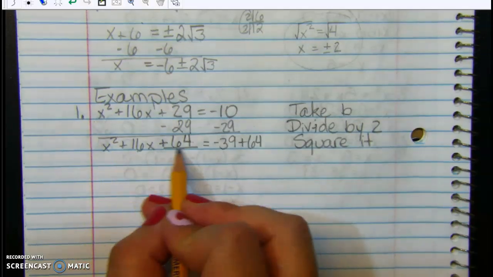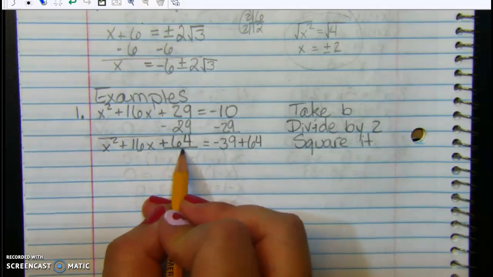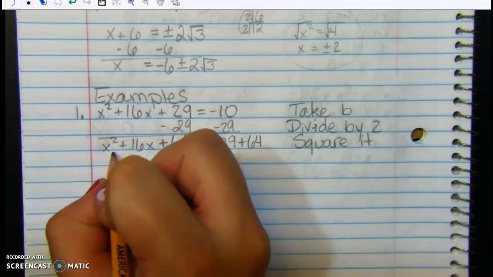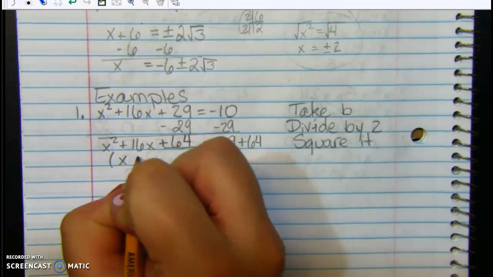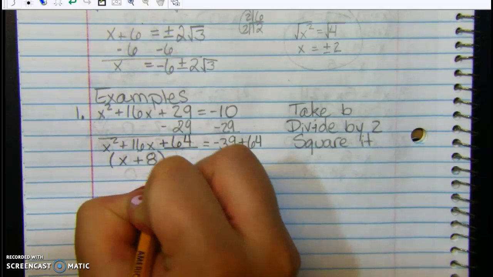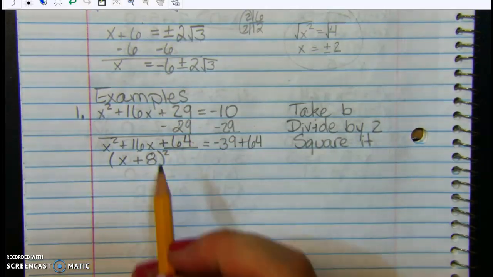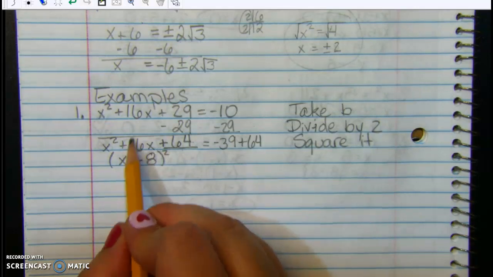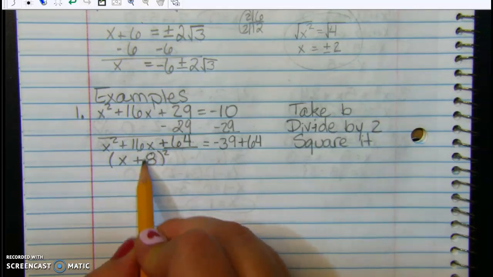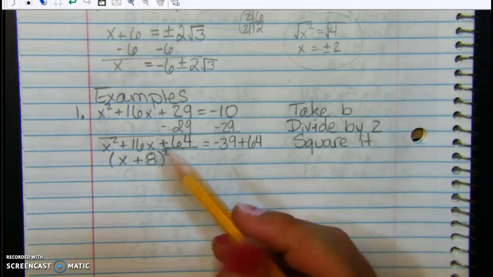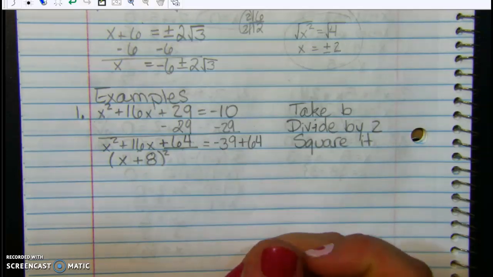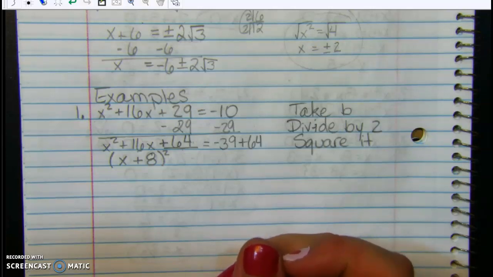This thing right here is a perfect square. So it is actually the same as x plus 8 squared. And how do I know that? Basically, whatever this number is divided by 2 will go here, and it's squared. Now, how do I really know that? It's a pattern, and it's something that I've taken time to learn. You can take time to learn it as well.